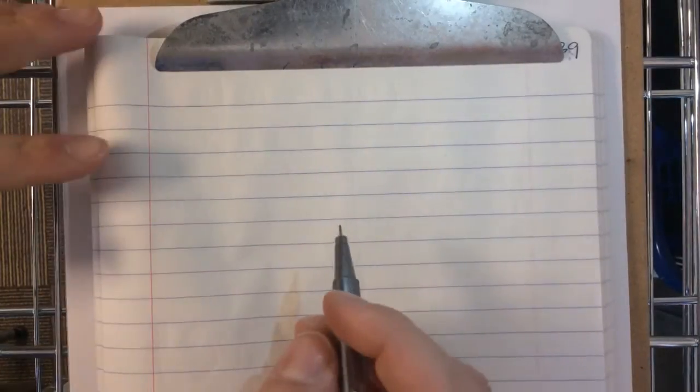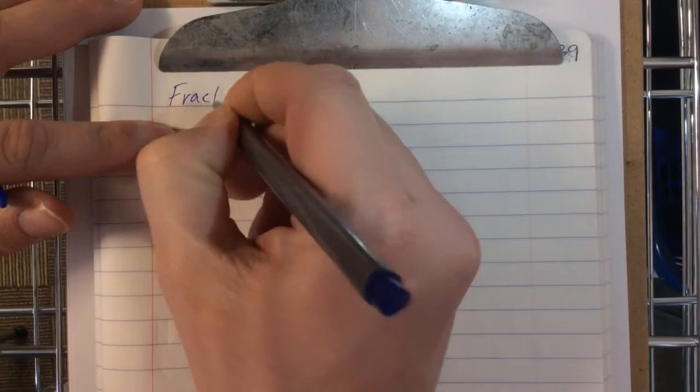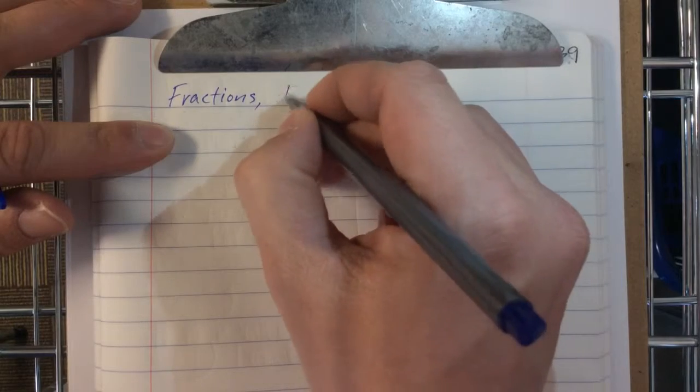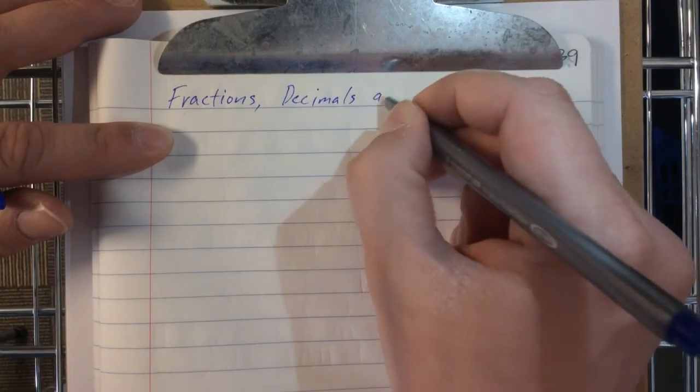Get ready for our notes. At the top, fractions. Decimals. And percents.